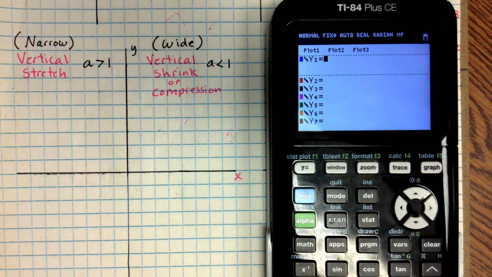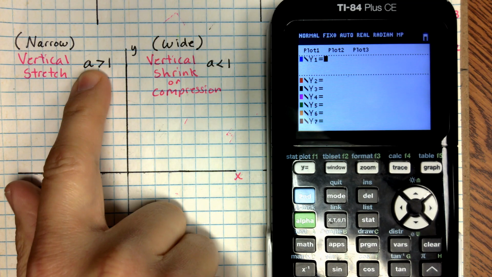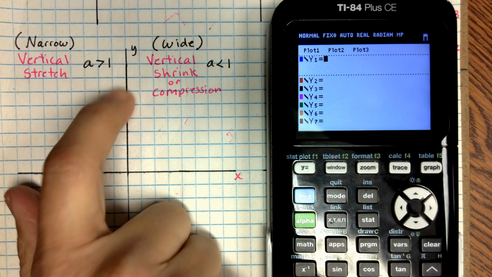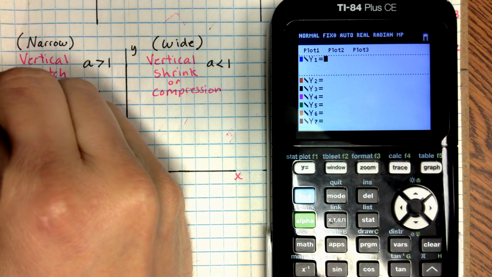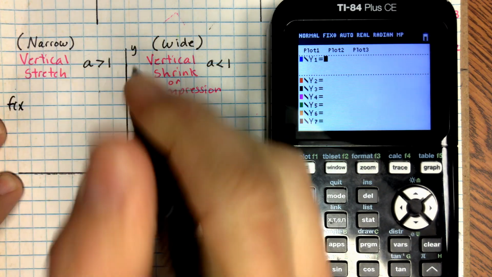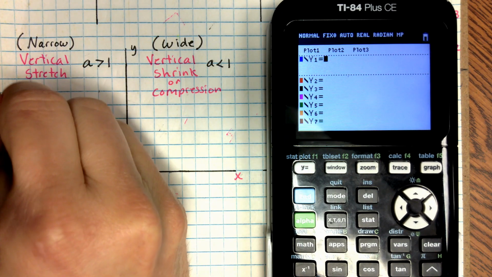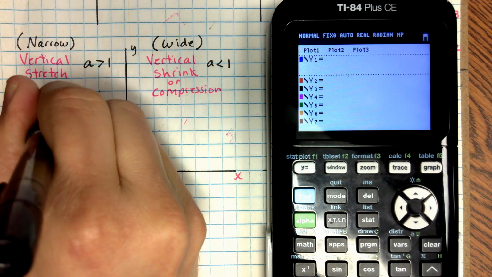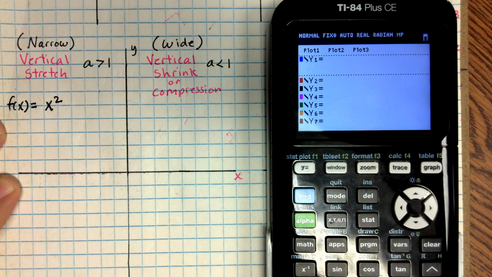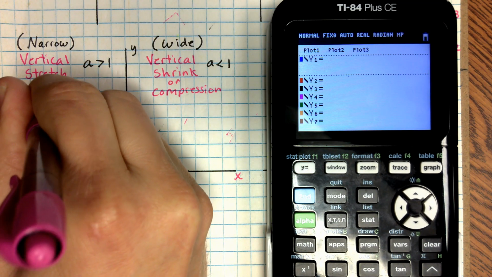So the next transformation I want to show you is what happens when we change the a value in the quadratic by making it either greater than 1 or less than 1. And I'm just going to give you an example. I'm going to write one over here. I'm going to say f of x, because on the left we're going to make it greater than 1, is equal to, and when I say the a value, notice we've been dealing with x squared, and the a value is the number that's in front of x.